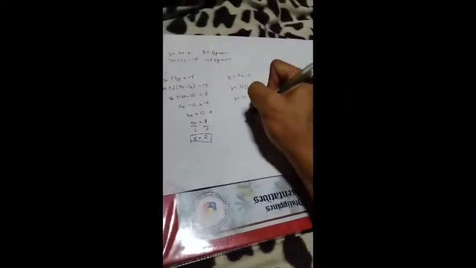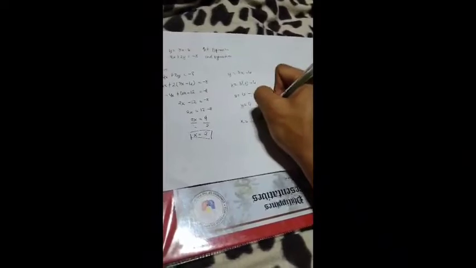Y is equal to 3 times 10 minus 6. Y is equal to 30 minus 6. Now we have the value of y is 24. We have the value of x and y. X is equal to 10 and y is equal to 24.